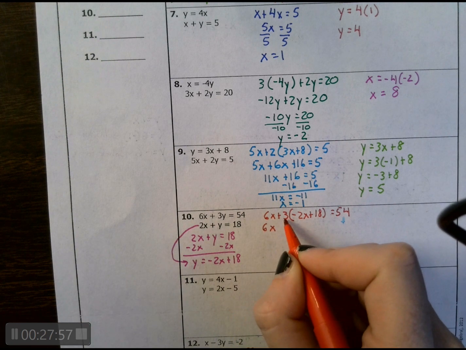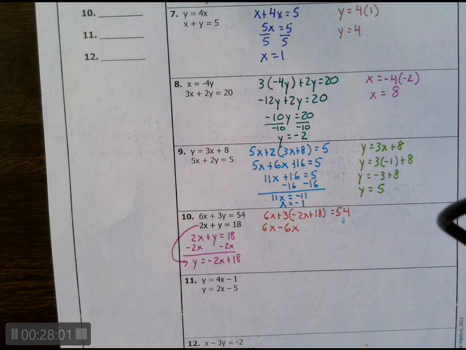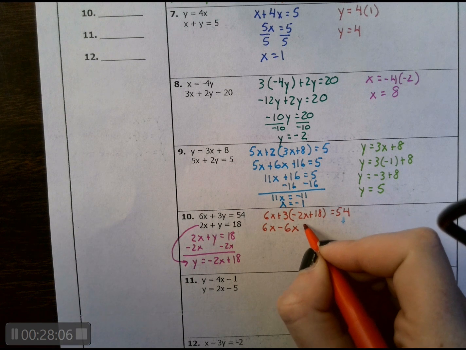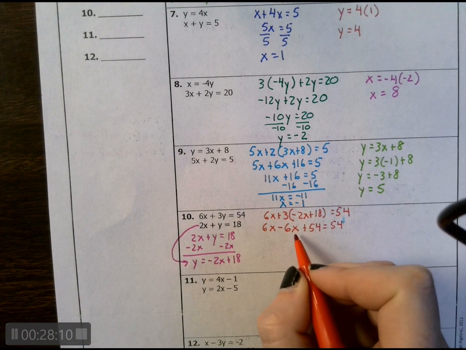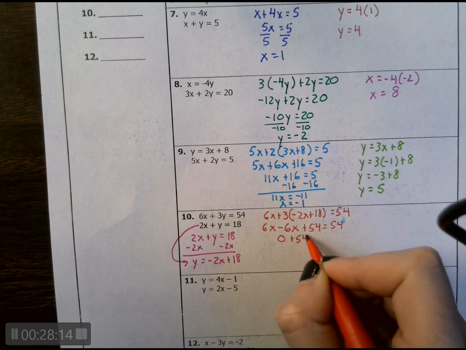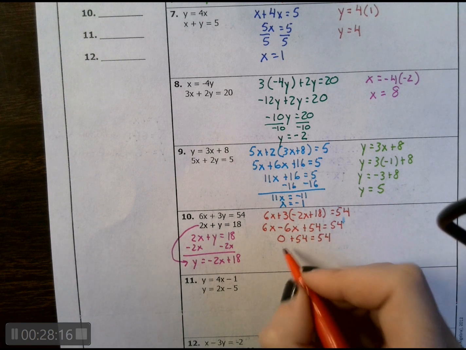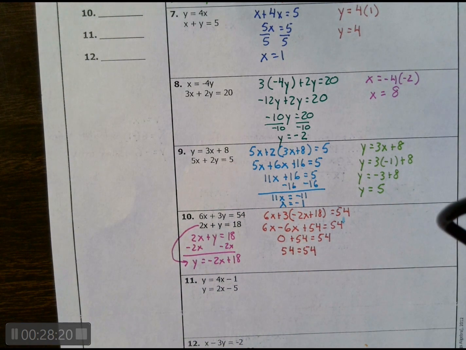So now we're going to solve for x. So 3 times negative 2 will give us negative 6x. 3 times 18 will give us 54. 6x minus 6x gives us 0. Plus 54 equals 54. So 54 equals 54.